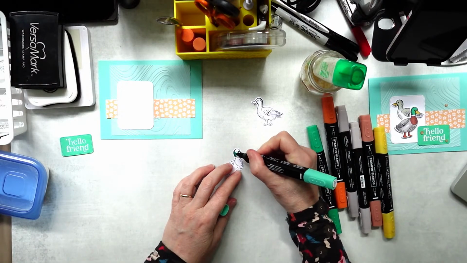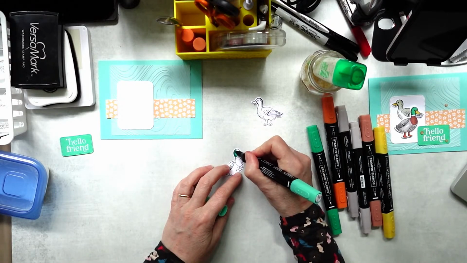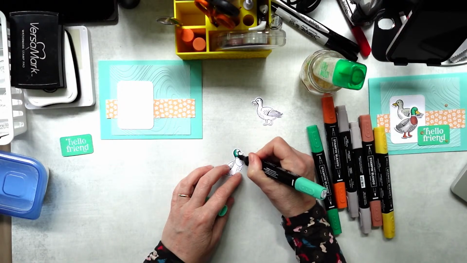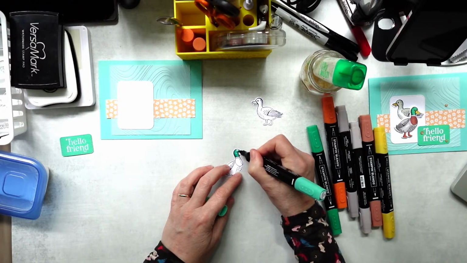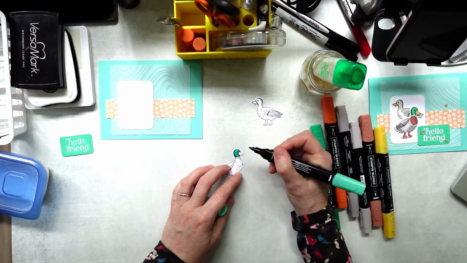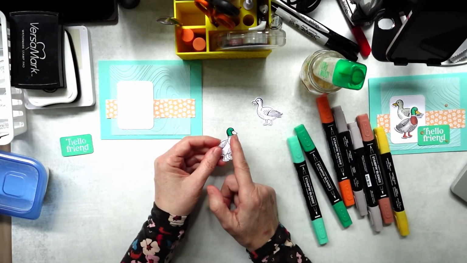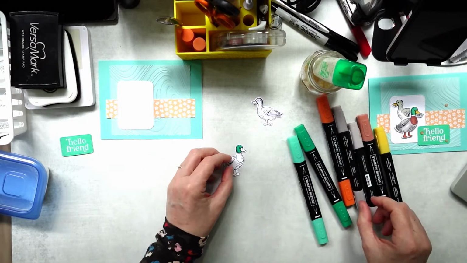So I'm going to take this one, Dark Shady Shamrock, and I'm going to blend out that line. I'm going over it and over it and over it to break it down so it's blending together. That's what the alcohol and the blends will allow you to do, those two colors blend together. But when you look at it closely, you'll see still that there's dark on either side. So it's kind of cool.